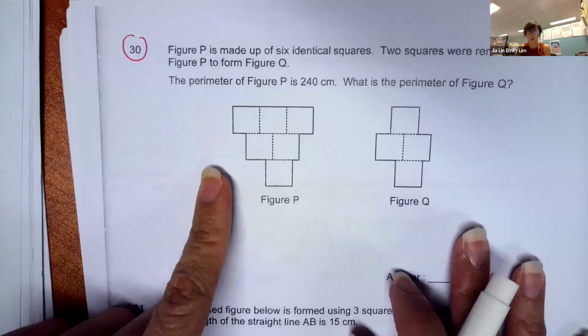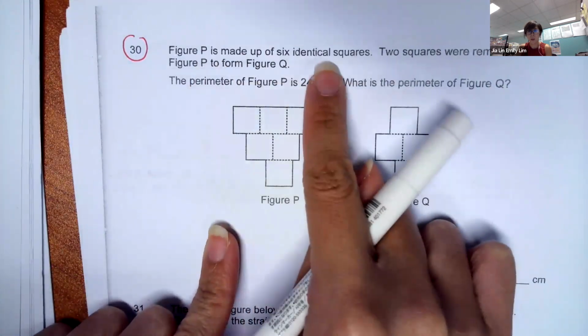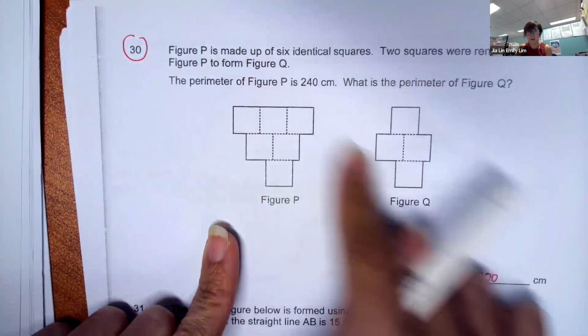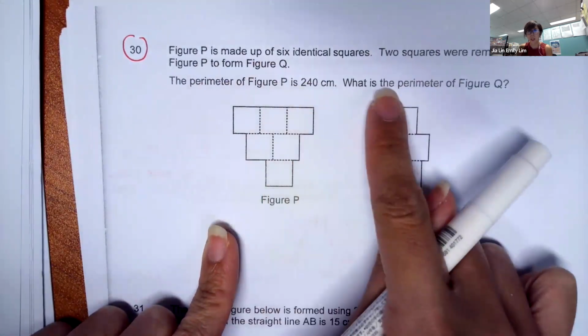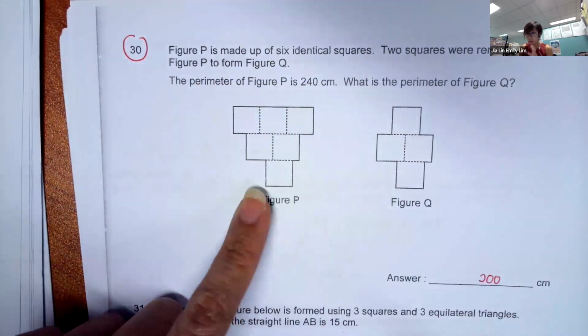Okay, for question 30, figure P is made up of 6 identical squares. 2 squares were removed from figure P to form figure Q. The perimeter of figure P is 240 cm. What is the perimeter of figure Q? Now, this one, to do it in a very efficient way, right?